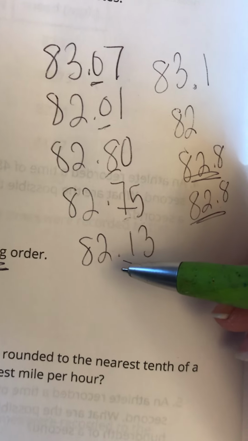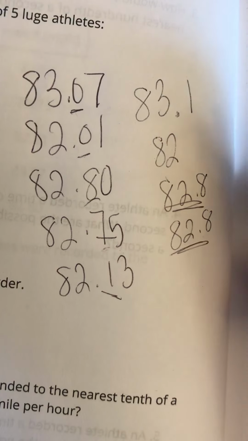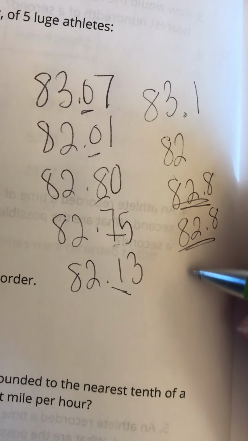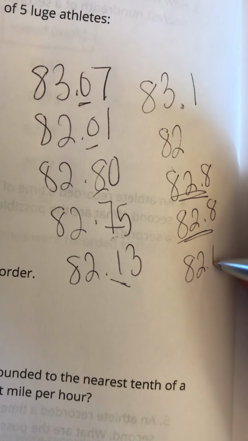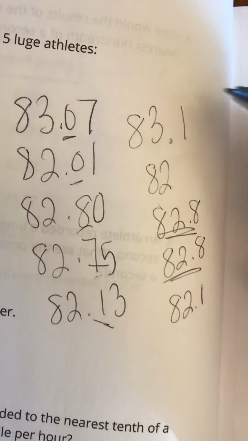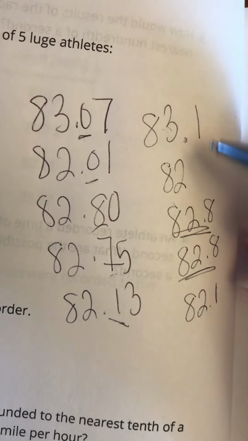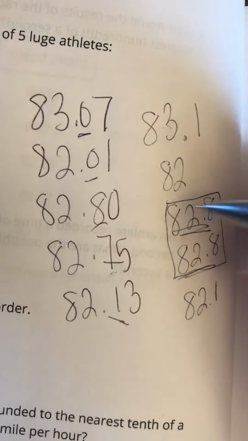And then on this last one, we've got a 1 in the tenths place, and the number beside it's not 5 or more, so it's going to stay a 1. So 82 and 1/10. So there were 2 that stay the same. At first I was thinking 3, but this one had 83 and this one was 82. So these were the only 2 that were the same.